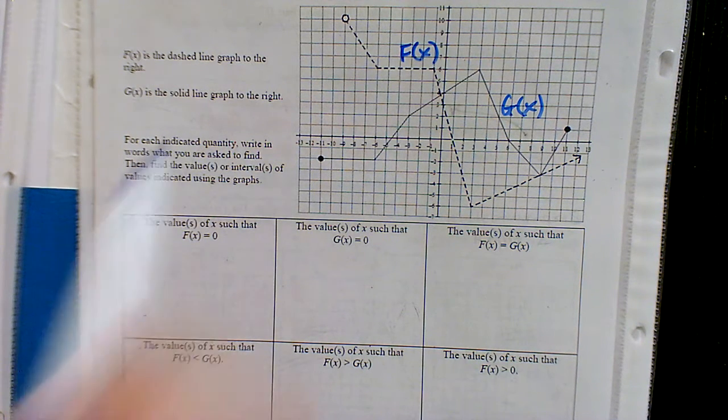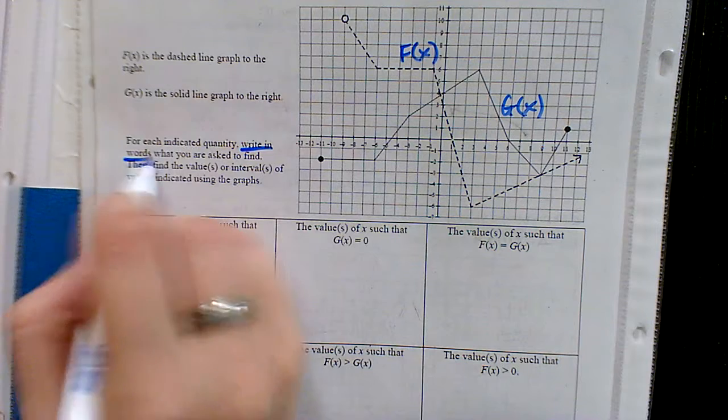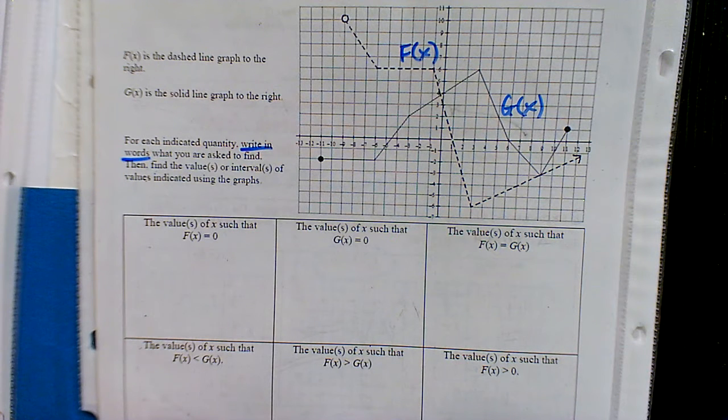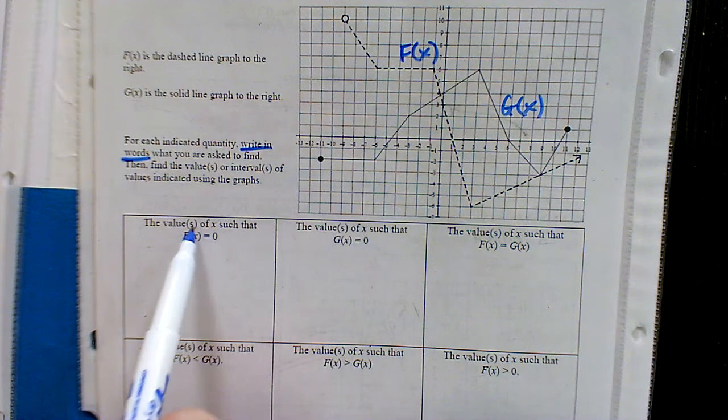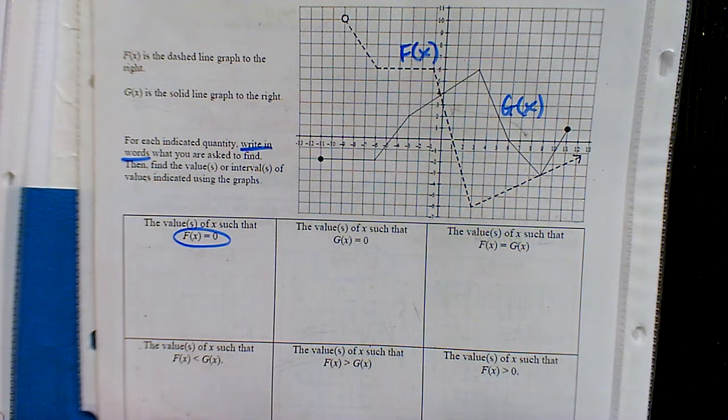For each indicated quantity, we are going to write in words what you are being asked. And then once we have those words, we're going to identify the values or the intervals based off the way that graph is drawn. Let's take a look at our first one. Find the value or values of x such that f of x equals 0. What is that notation asking us to identify or find or locate on the graph?